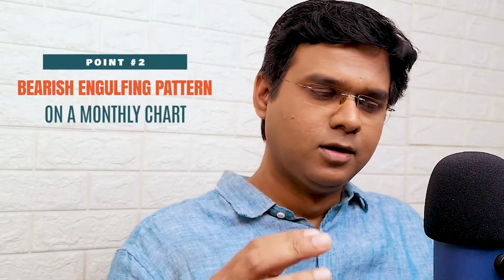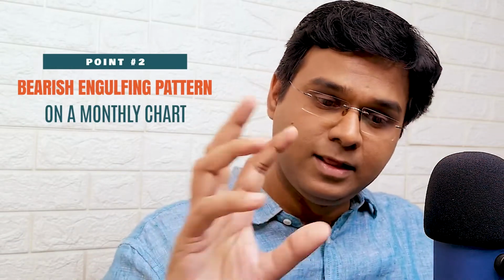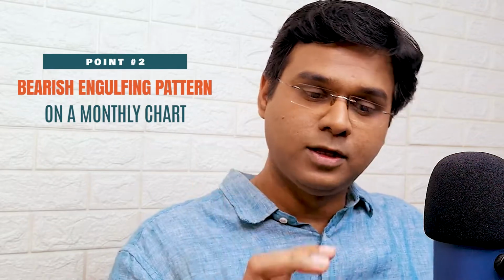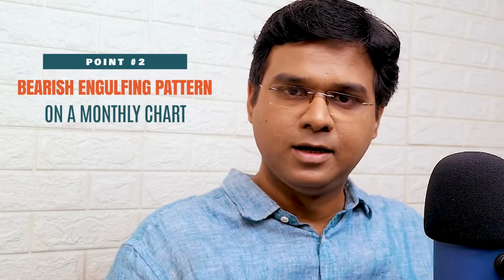Number two, let's say there is a bearish engulfing pattern on a monthly chart on a stock that you own. So let's say, for example, you own a stock like Nestle, and you see that there is a bearish engulfing pattern now on a monthly chart. Now, bearish engulfing pattern is an extremely powerful bearish signal, that too on a monthly chart. So the higher the time frame of the chart, the more potent is the signal.